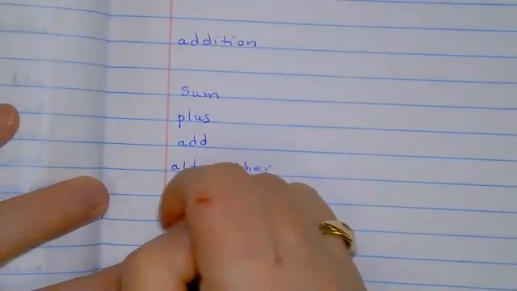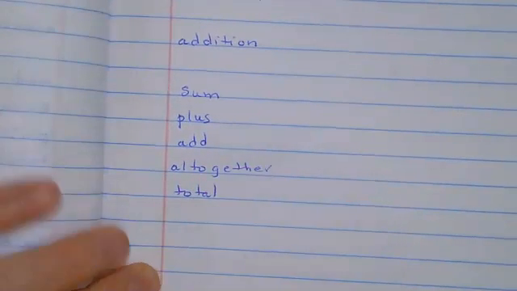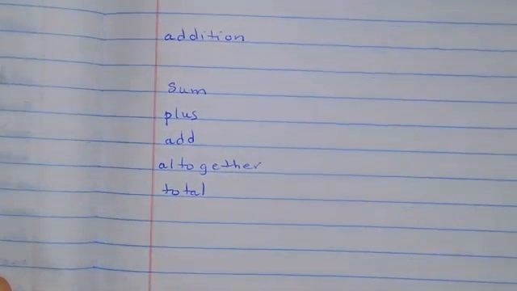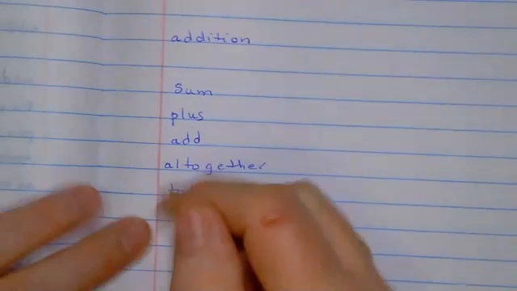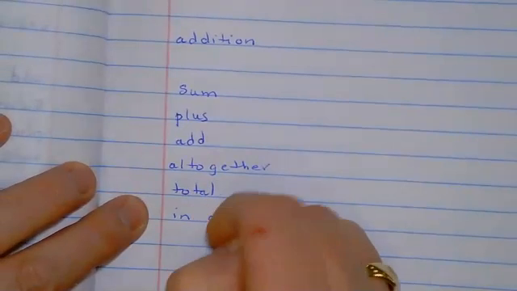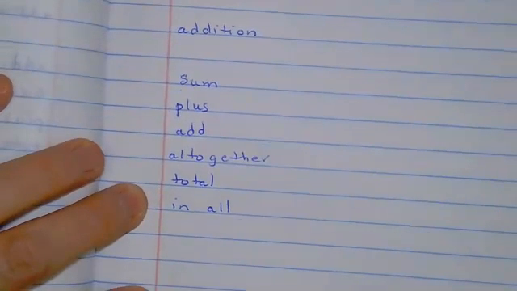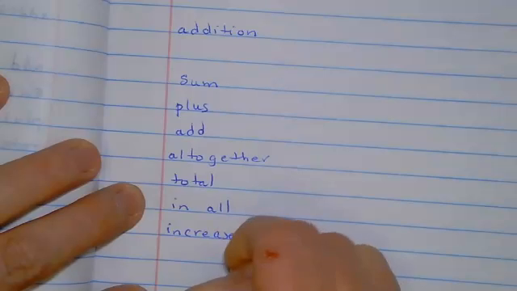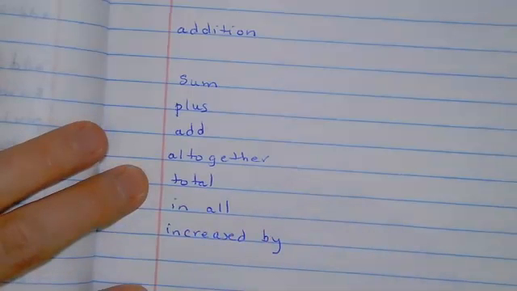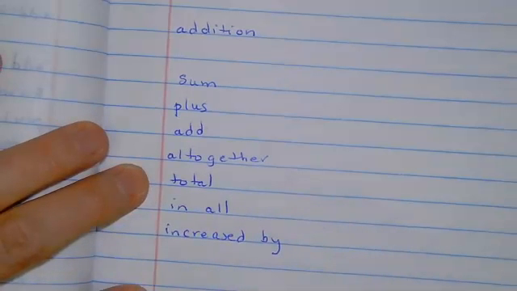How about total? What else can I think of? Dominic? In all. Very good. Here's a tricky one. What about this? Increased by. Seven increased by 5 would be 12, right?